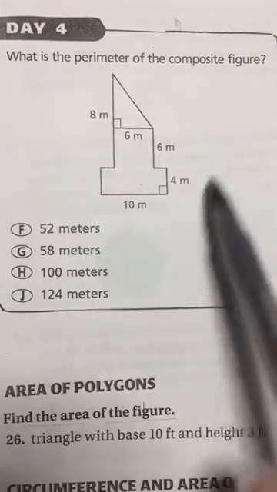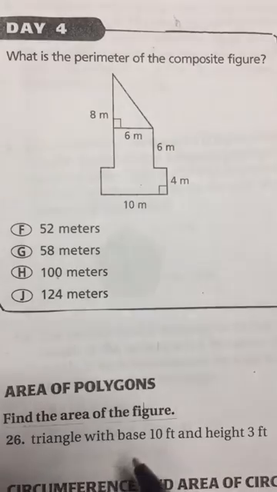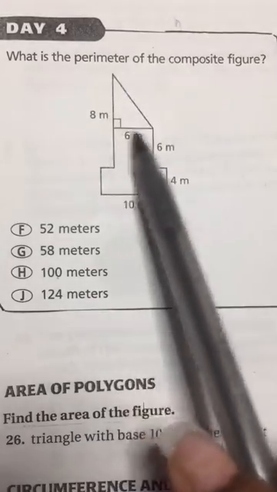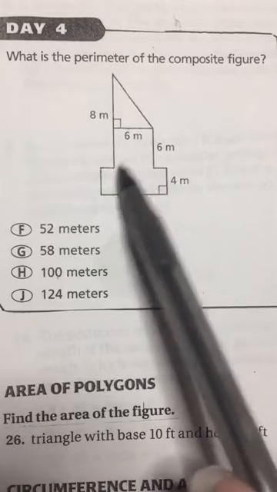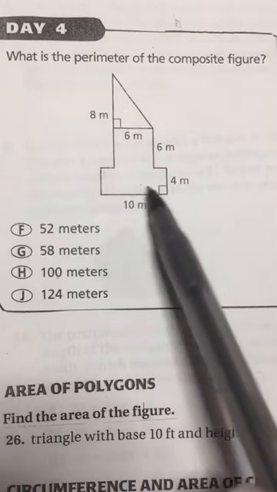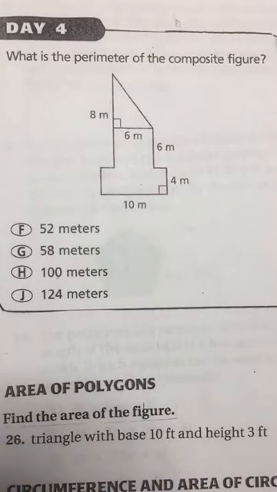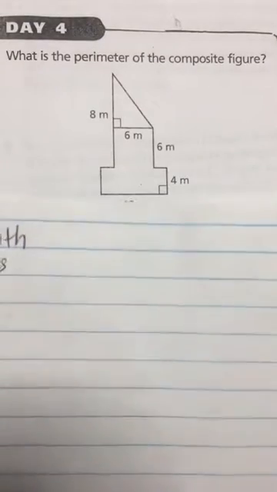So when we look at this shape, we see several different shapes. Right here, we see a triangle. If I were to draw a line here, we would have a square, and then we'd have a rectangle. So that is called a composite shape. It's composed of more than one shape put together. So that's what I'm going to do to solve it. I'm going to take this composite shape and break it down into the 3 shapes. So I'm going to redraw it.